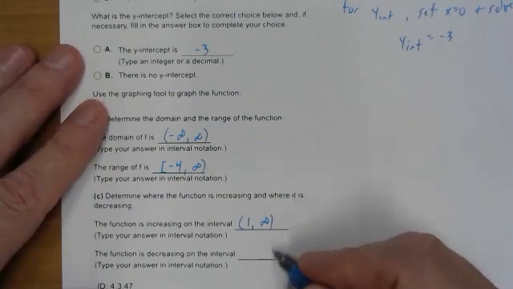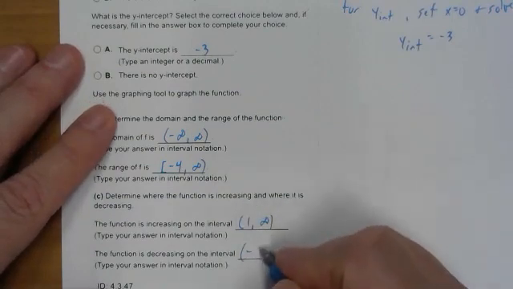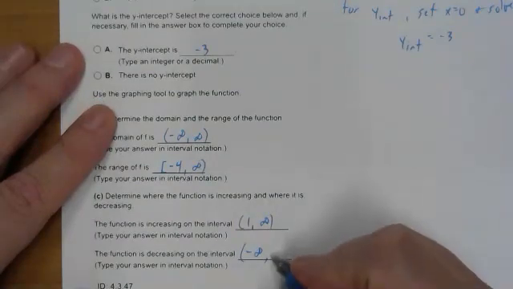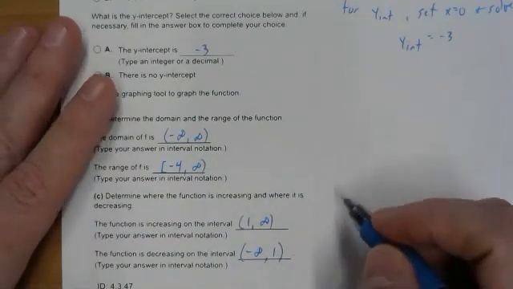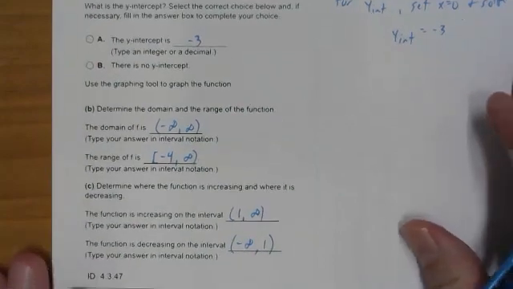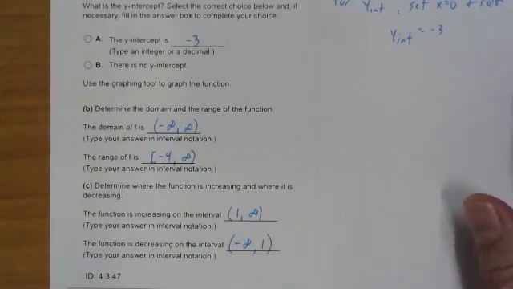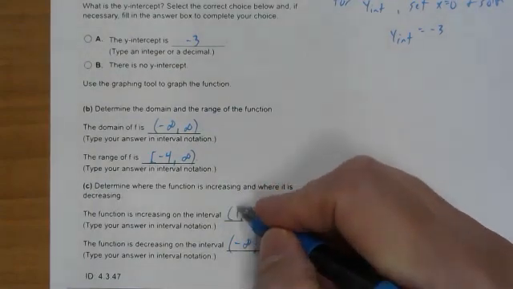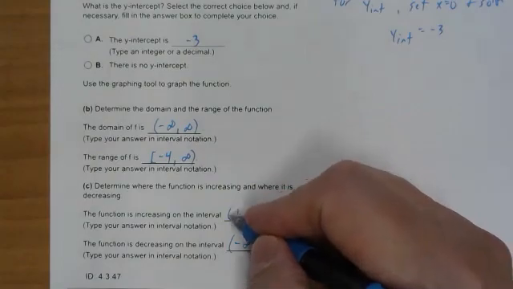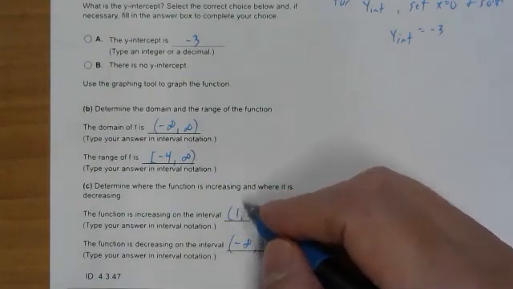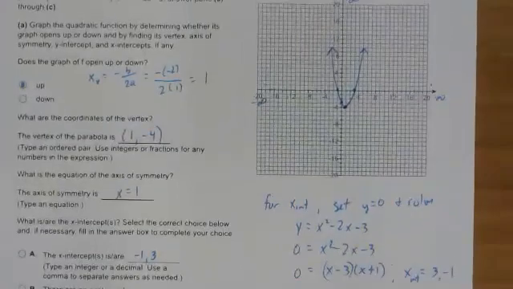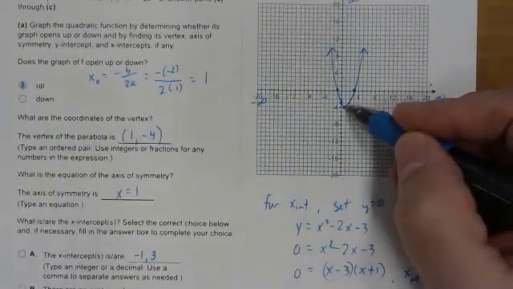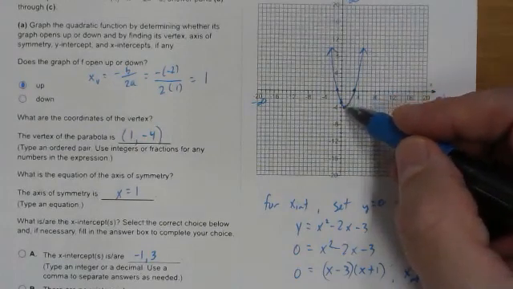And then decreasing. Now I'm looking at the key here, and this is just where there might be a problem of definitions, because in the key, they want to put a bracket here, which means you include the value of 1. Now, what I was always taught, since 1 is the vertex, that's when this graph is perfectly right in between decreasing and increasing.